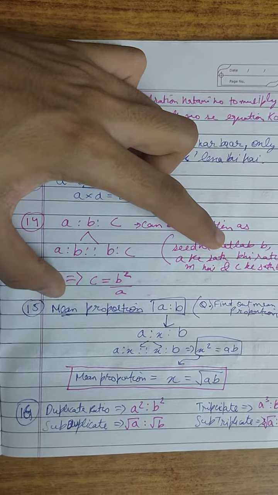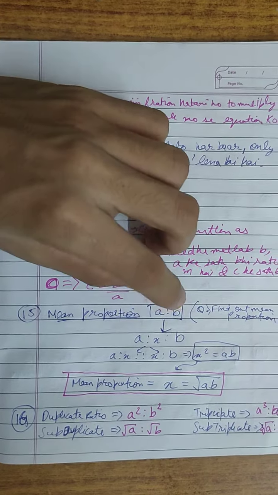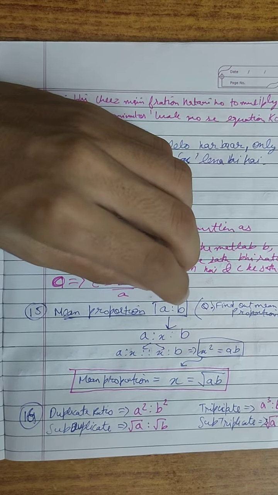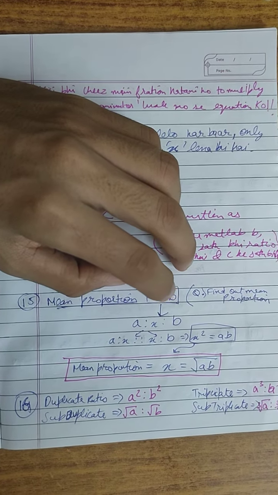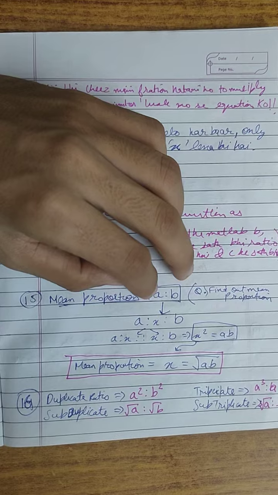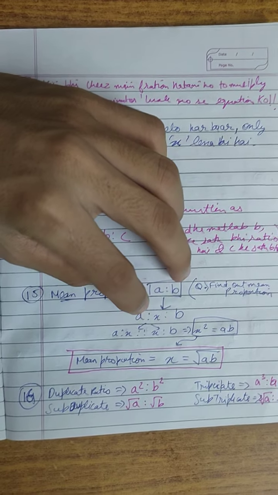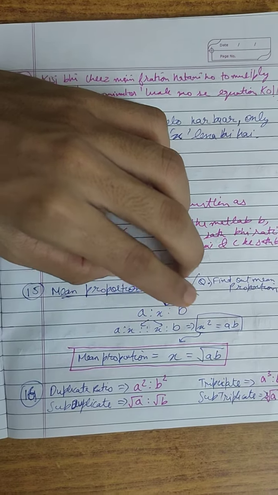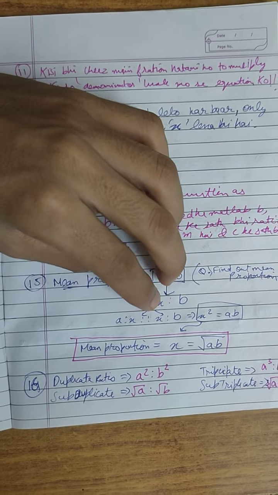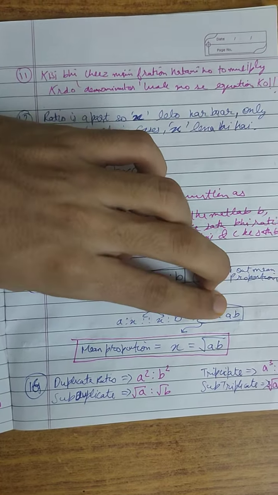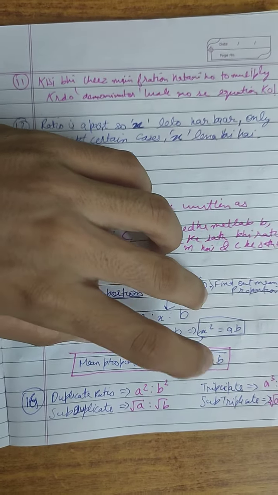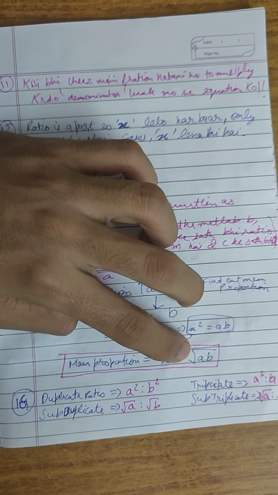Okay, so 15th is mean proportion, a is to b. If you have to find out the mean proportion, then what you can do is put x in between the ratios of a and b, that is a ratio x, ratio b. This in turn can be written as a ratio x is proportional to x is to b, that is x square is equal to ab. Mean proportion का formula is equal to the square root of ab.